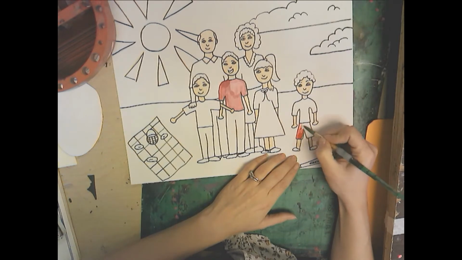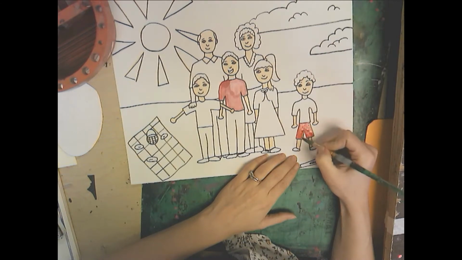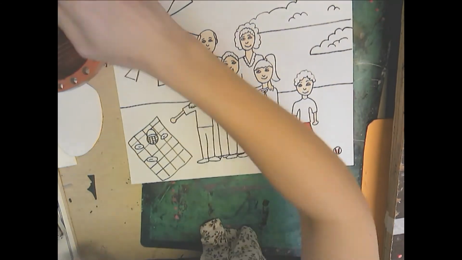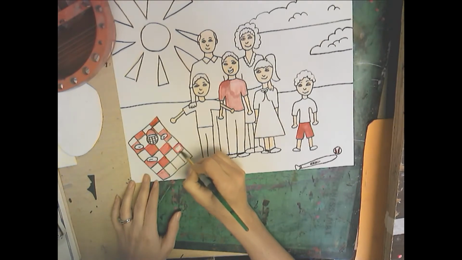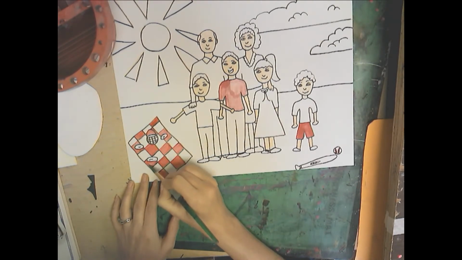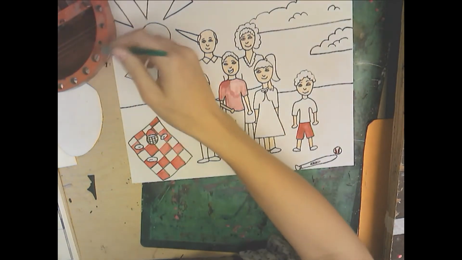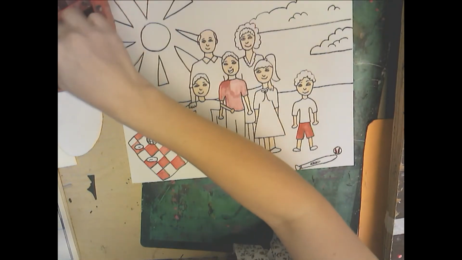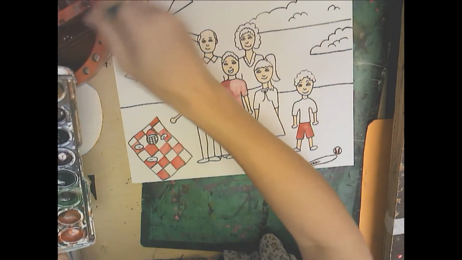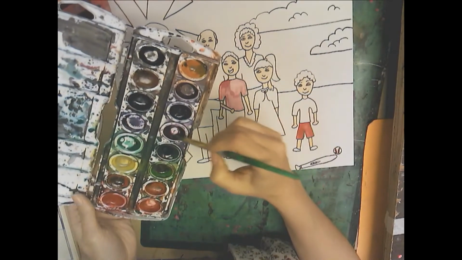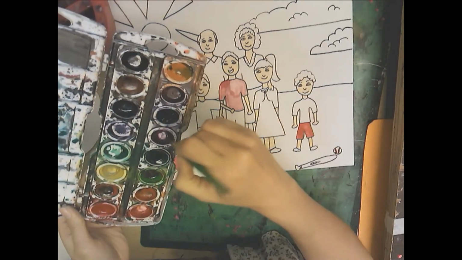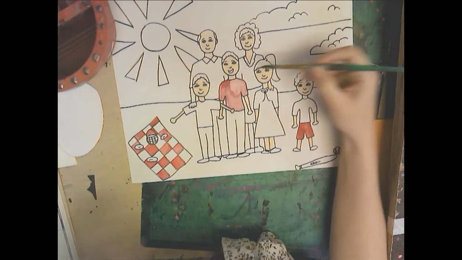Because I have red on my brush right now, I'm just going to paint everything that I want red all at the same time. That way I don't have to rinse. So now I'm switching colors, so that means I'm rinsing my brush and I'm picking out a new color. That way my brush is nice and clean.